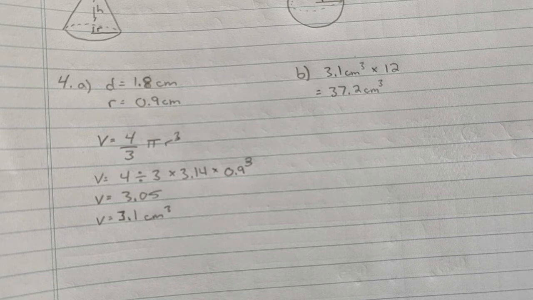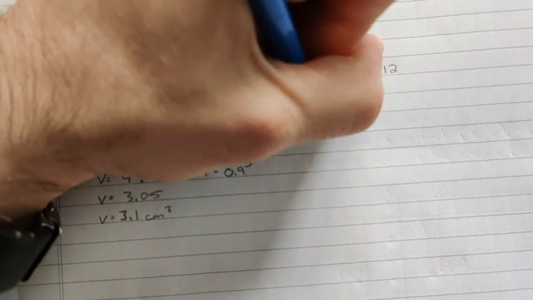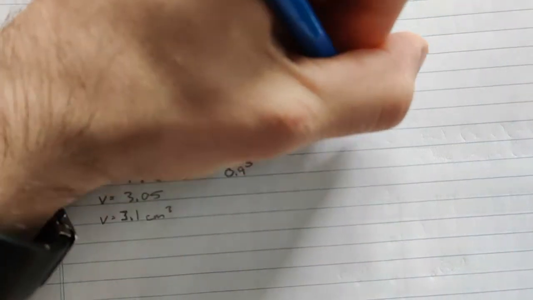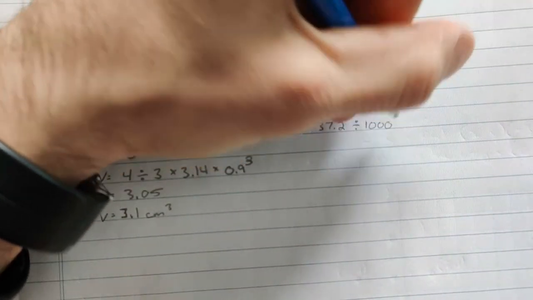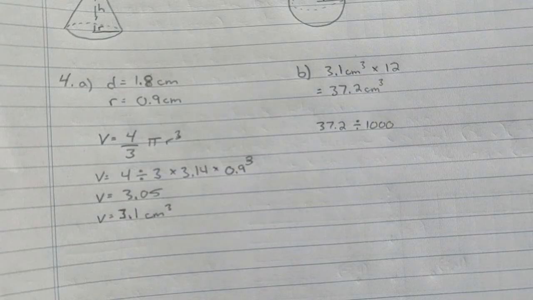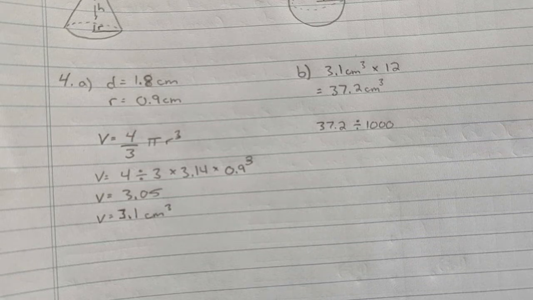the actual physical mass of chocolate that is in our stomach if we ate 12 of them. Might actually be useful to convert this one to liter measurement. So in liters, 37.2 divided by 1,000, and there are 1,000 cubic centimeters, remember, in a liter.